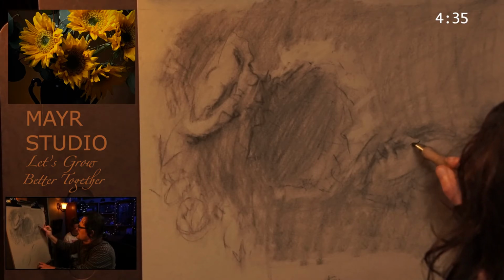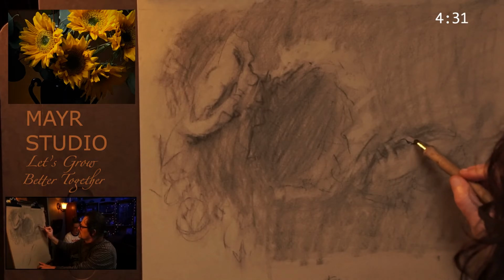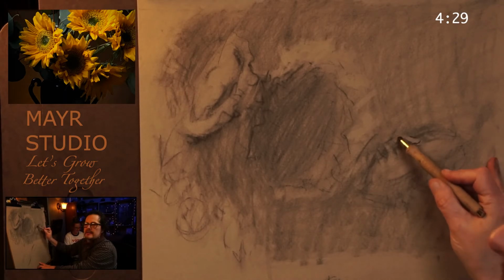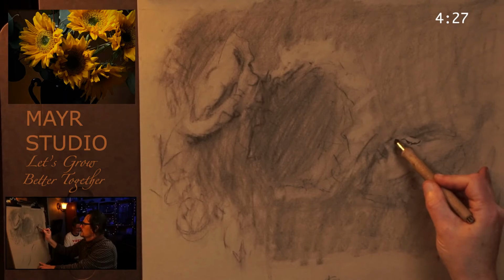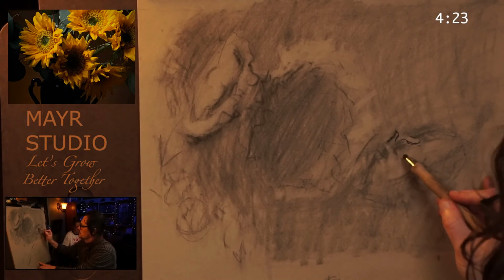And that was your kneaded eraser. Yeah, I was just pulling some marks out of the charcoal with the kneaded eraser. Now I'm going to come back to the little marks that I want, and just make sure it's surrounded by darks.